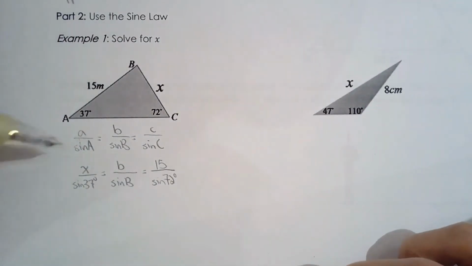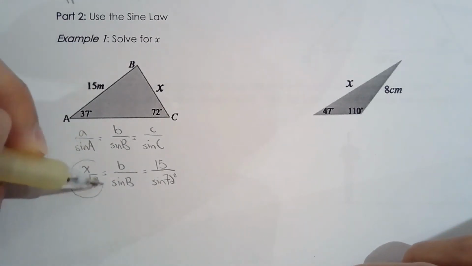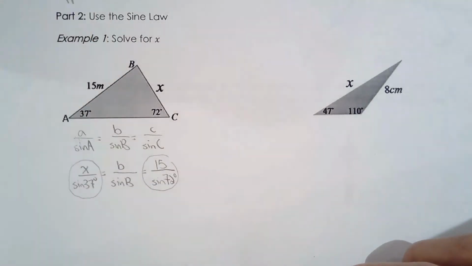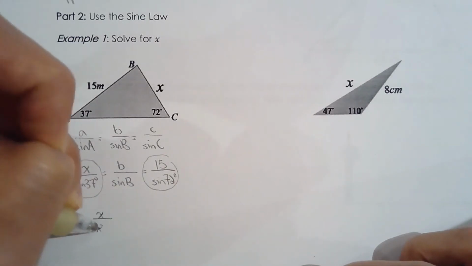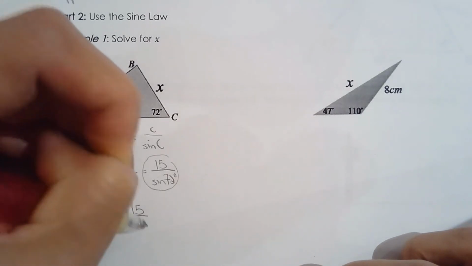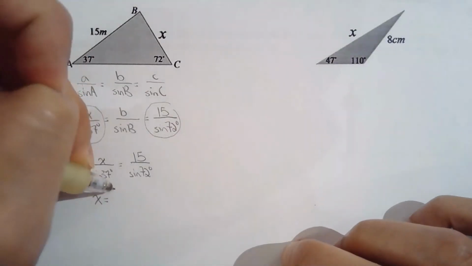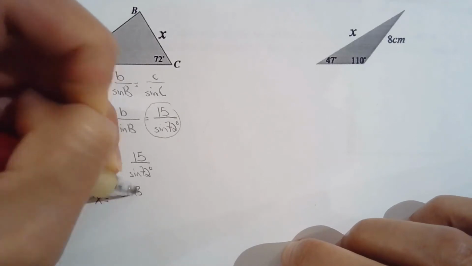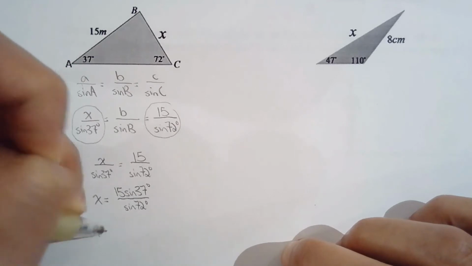Okay, so like I said, of the three ratios, you only really need to use two of the three ratios. So we're going to use this ratio and this ratio. And this third ratio is perfect because one of them is completed: 15 over sine 72 degrees. So let's rewrite that. x over sine 37 degrees is equal to 15 over sine 72 degrees. So you can solve for x by multiplying both sides by sine 37 degrees. And then let your calculator do the work.